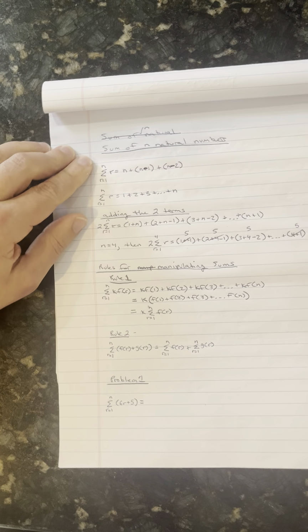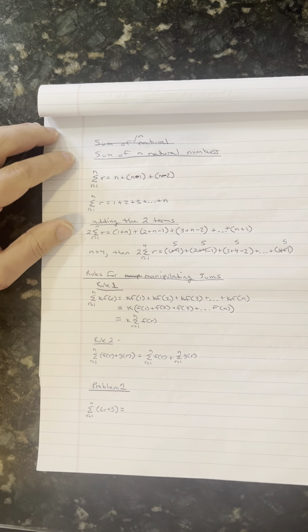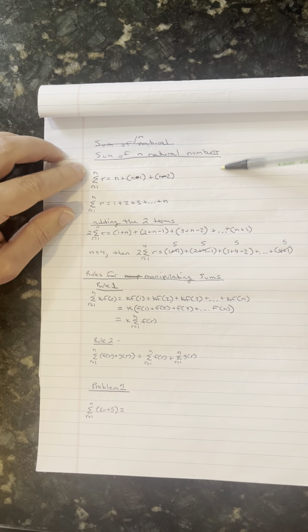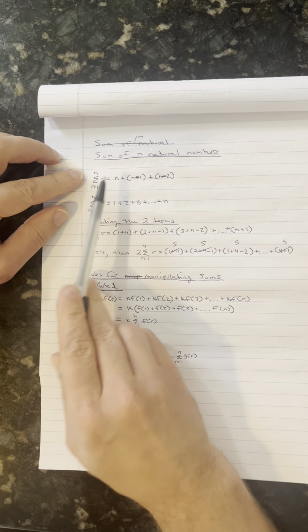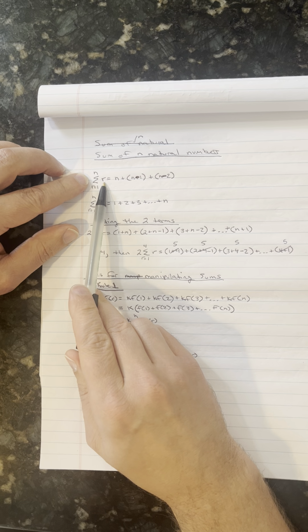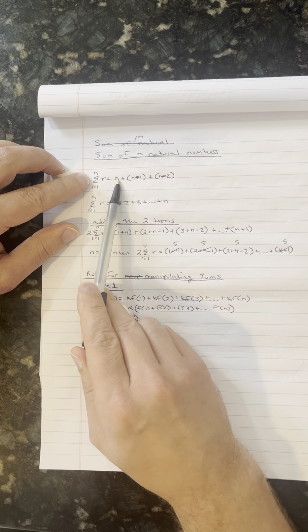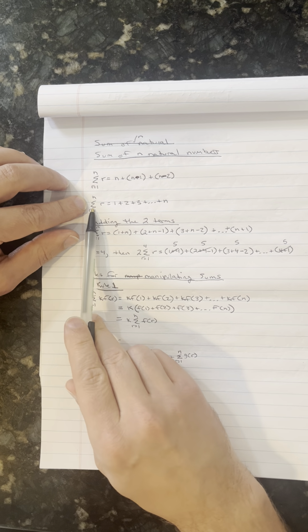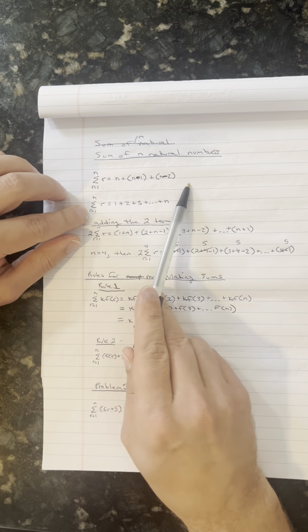Then, next page, we come to the sum of rational numbers. Sum of n rational numbers. So you have n sigma r equals 1 for r equals n plus n minus 1 plus n minus 2. Then when you have another sigma, you can actually add sigmas together.